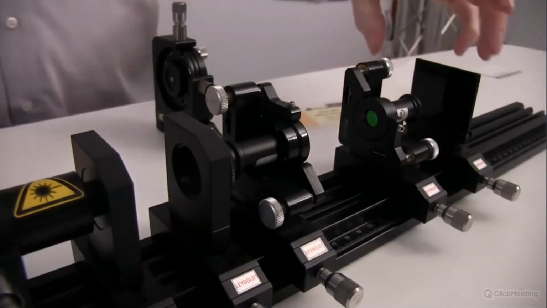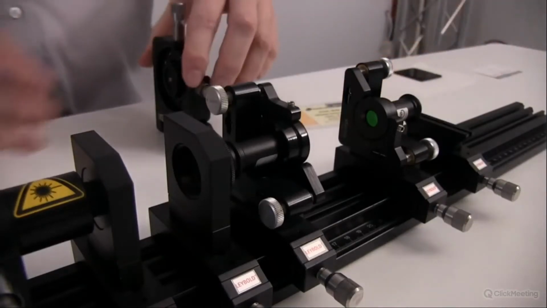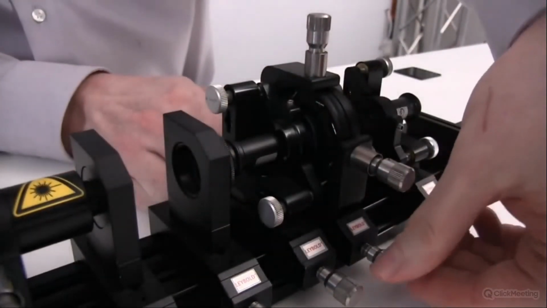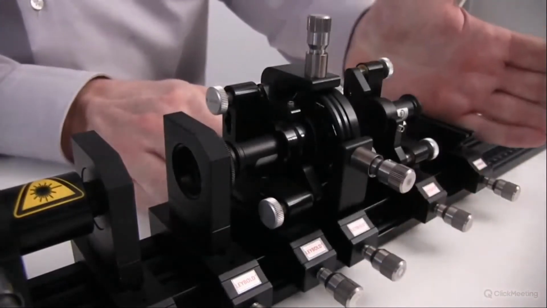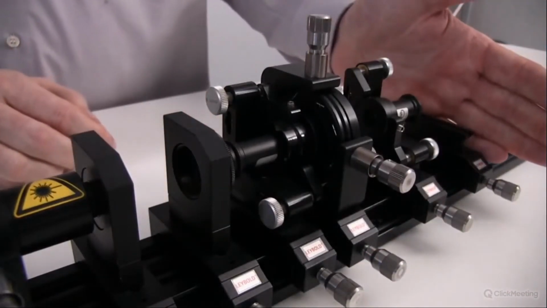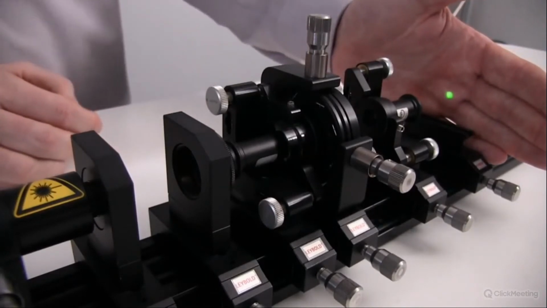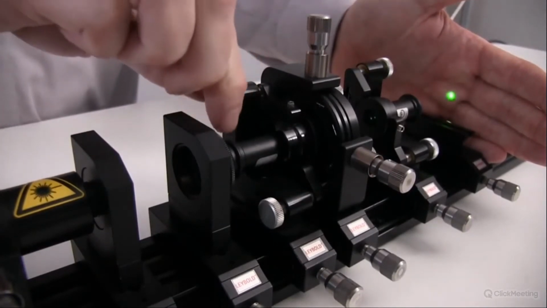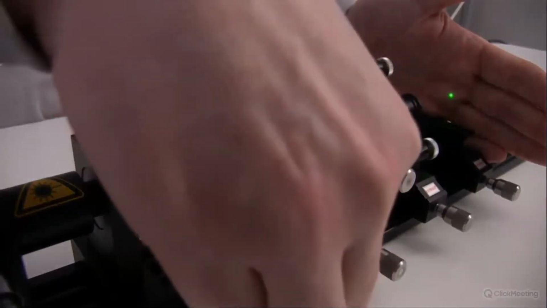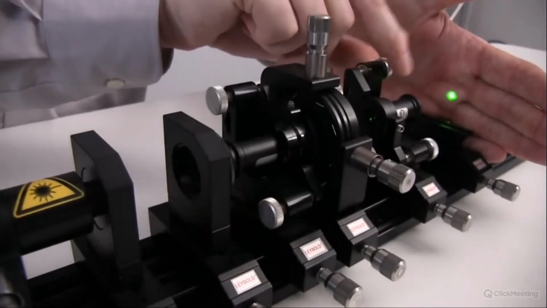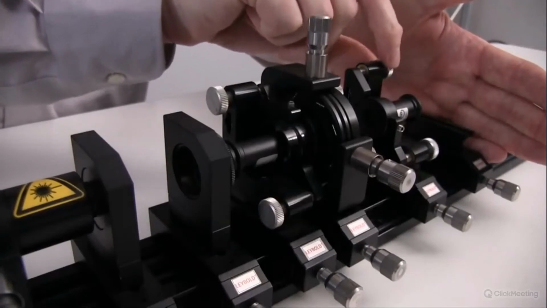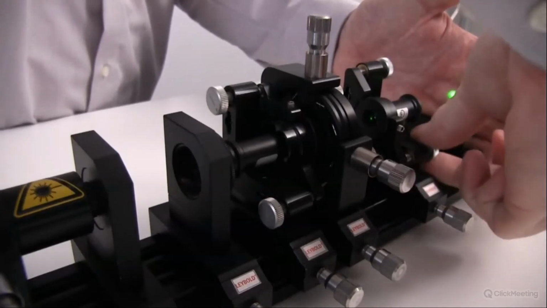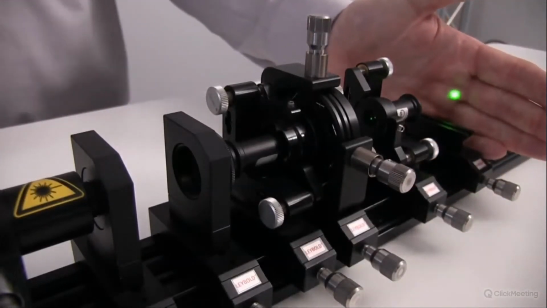I could try to optimize, but I can just try and insert the second harmonic generation part. And we'll see there is already green light coming out. And now we can take the screws and optimize laser function just by turning these screws until we are satisfied with the result.